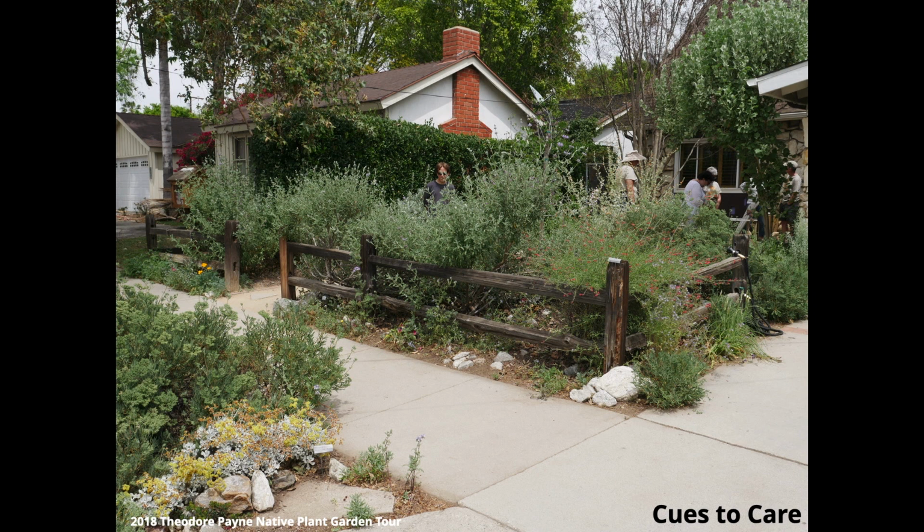Cues to care was developed by an academic named Joan Nassauer. She was a professor, and what she studied was landscape psychology, which is a very specific field. But what she was interested in overall was, why do people think what they do about landscapes? And she was very interested in front yard native and naturalistic landscapes.